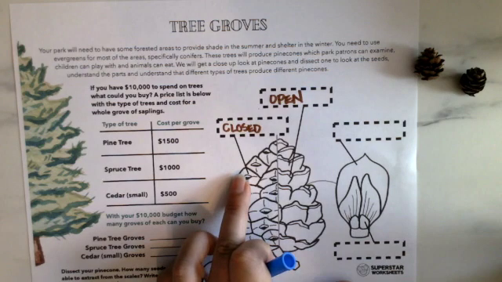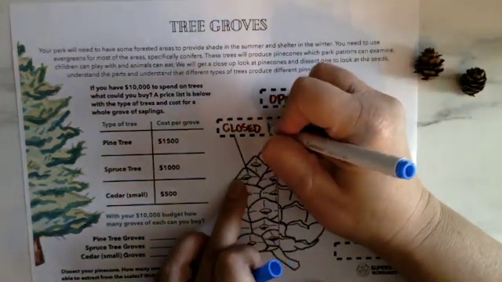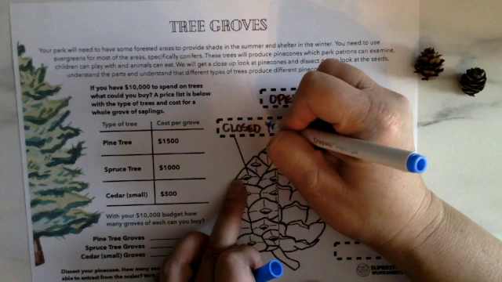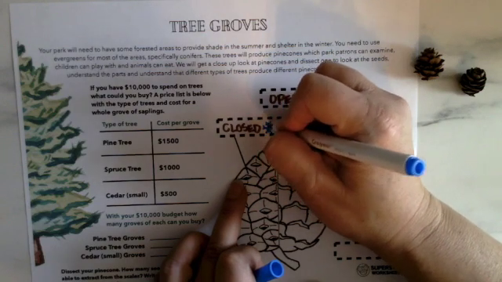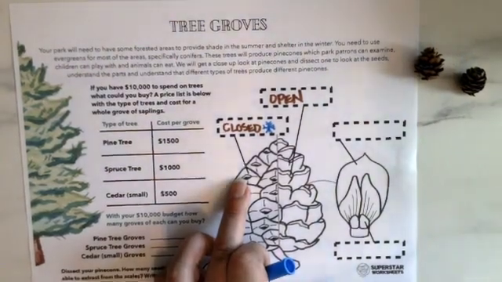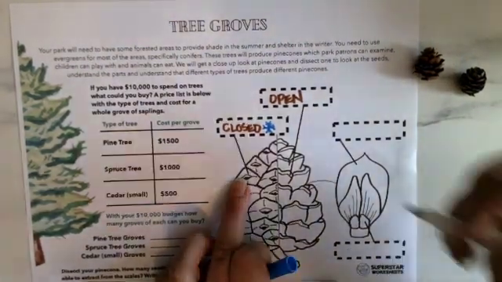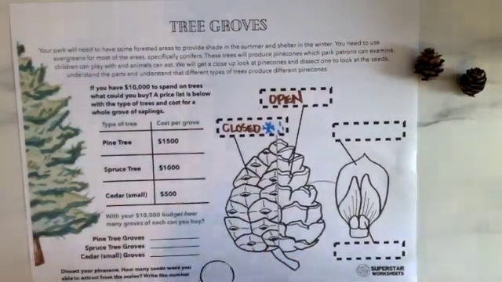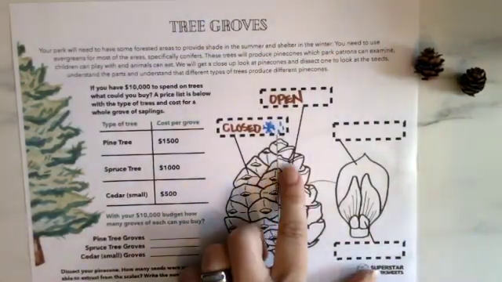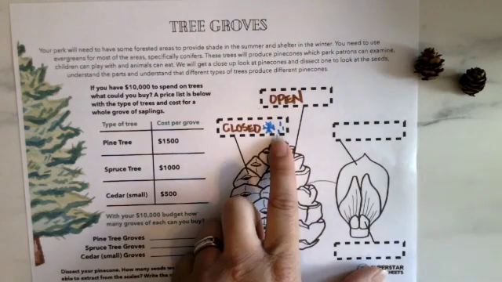Okay? When it's closed, it's really cold. I'm going to draw like a little snowflake. So closed is a little snowflake, or you could do raindrops, right? Because we don't get a ton of snow here, but definitely cold. Closed is cold, and wet.